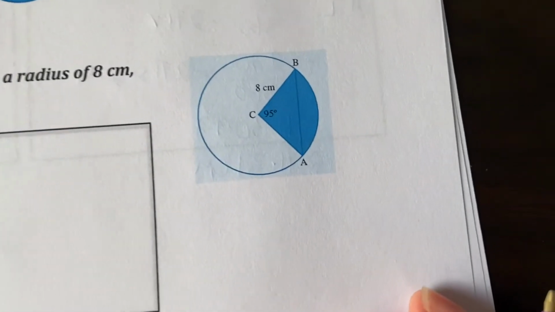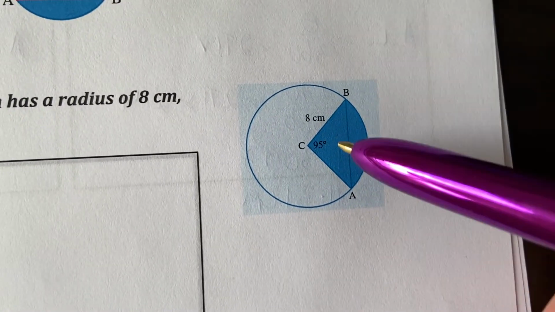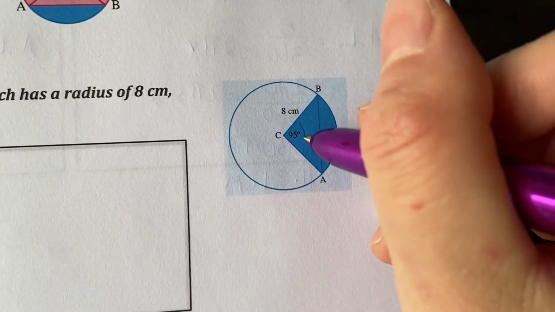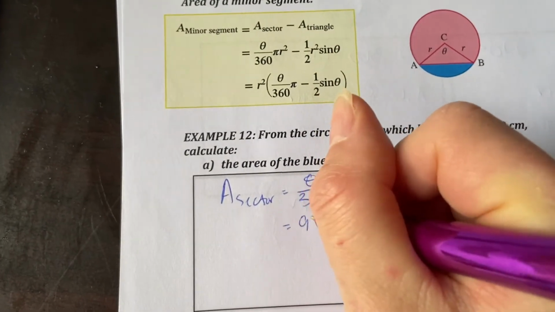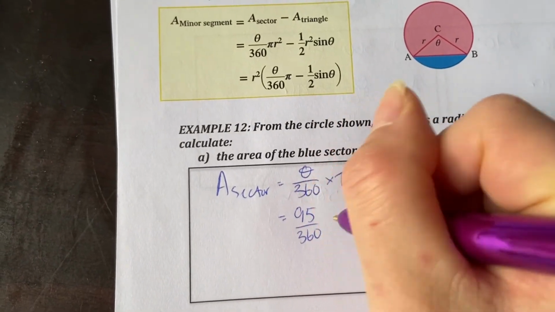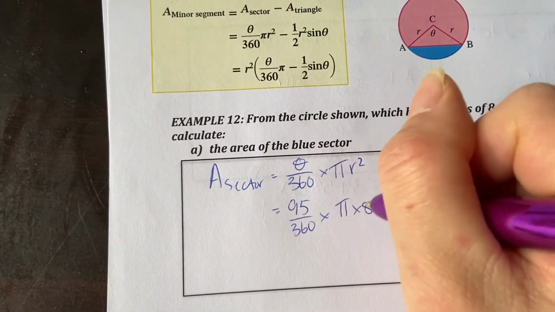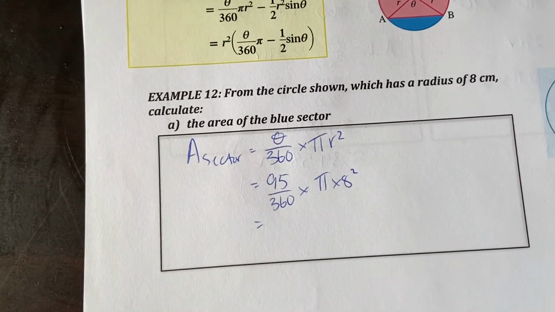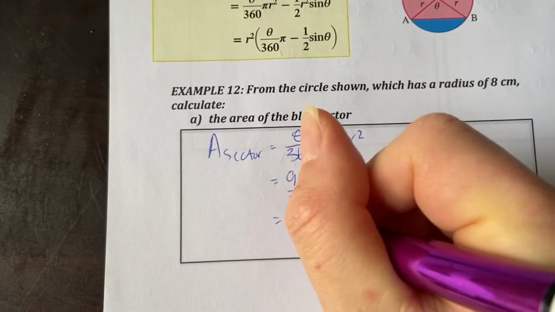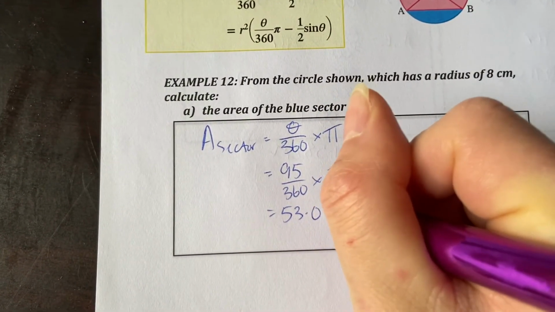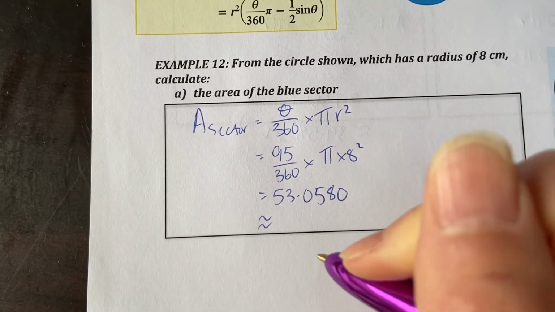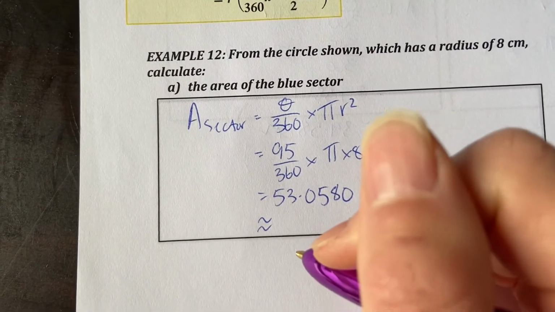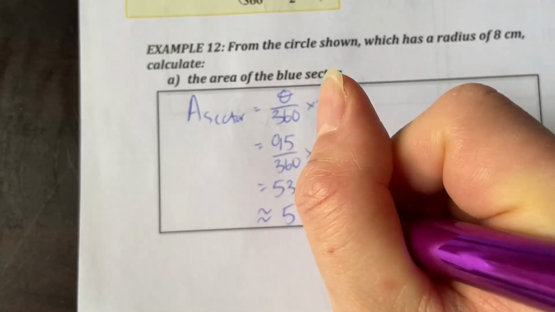So what have we got here? Now in this case, they've given us this angle inside the blue bit. So we're going to use that 95 and the radius is 8. And then you chuck that in the calculator, we get 53.0580, which is rounded. It doesn't tell us to round, but it's supposed to be 2 decimal places.